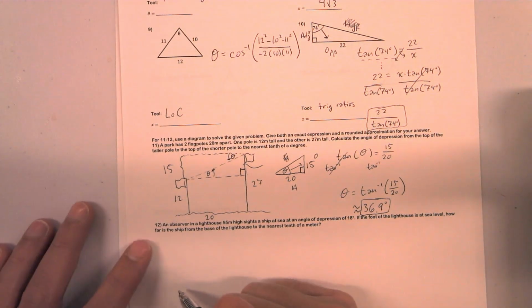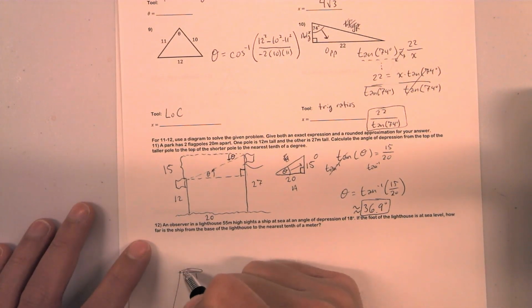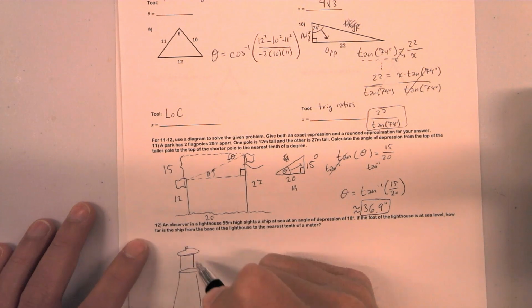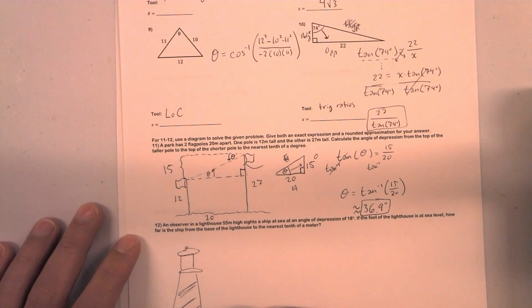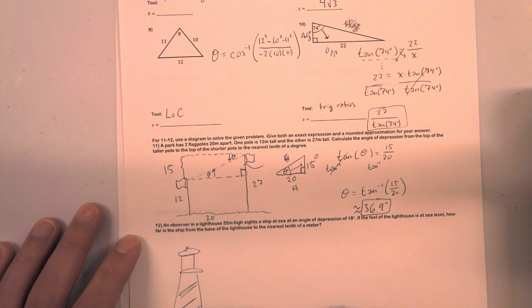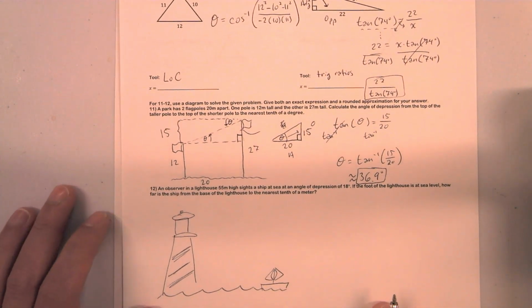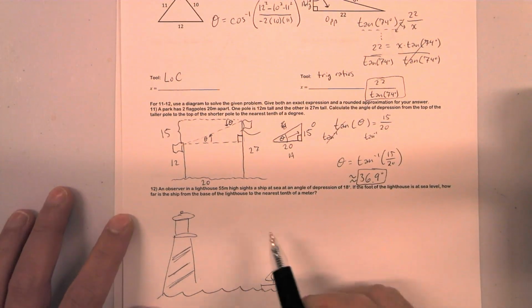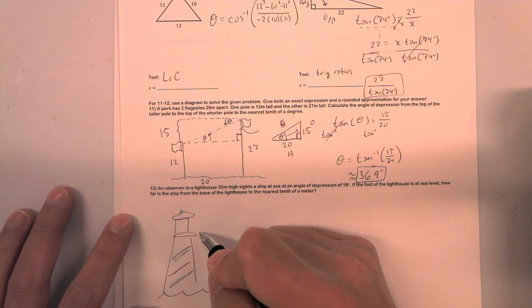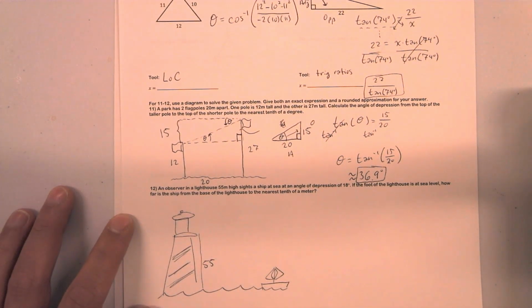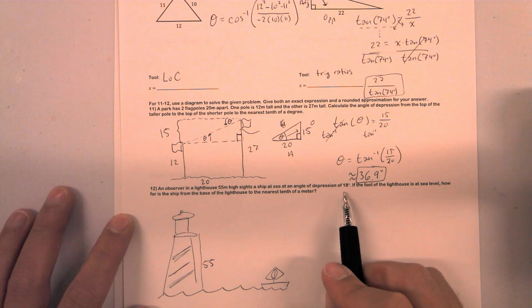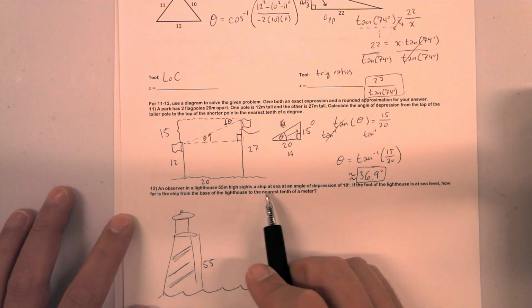For number 12, you've got a lighthouse. Don't need too much detail there. There's the ocean, and we got some boat here. Okay. Now we have a lighthouse 55 meters high. And an angle of depression again down to this ship.